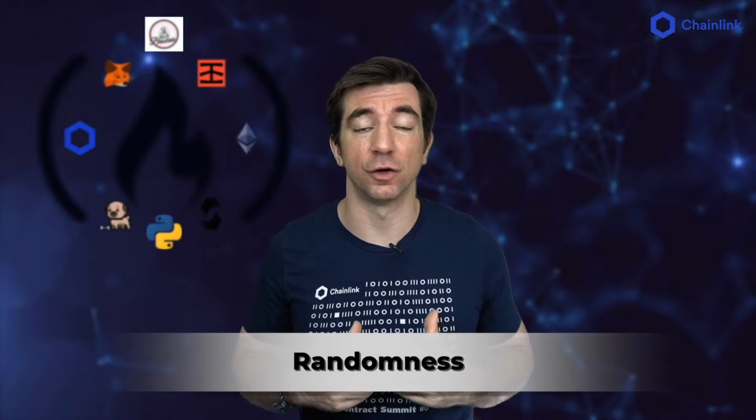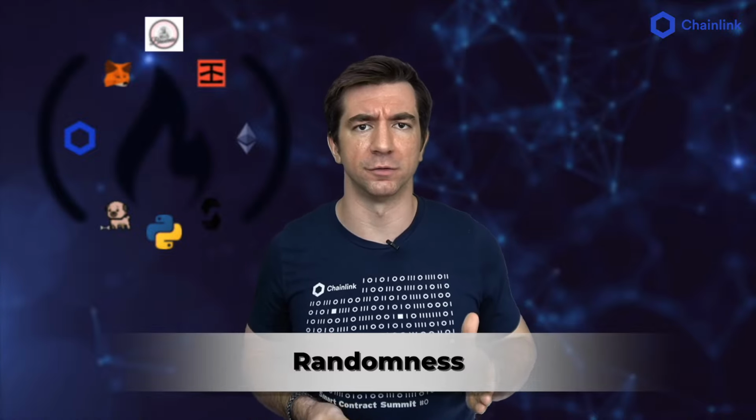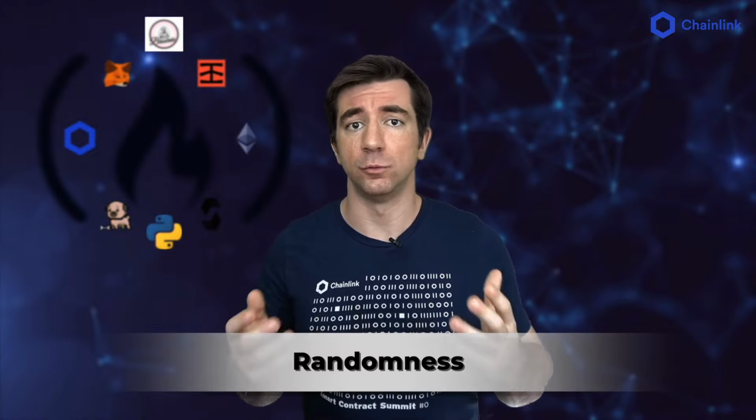Now, randomness is a really important topic when we're talking about blockchains, because keep in mind, these blockchains are deterministic systems. They're walled gardens from the rest of the world. And as you know, a deterministic system, by definition, can't have random numbers. So how do we choose the random validators in the system?